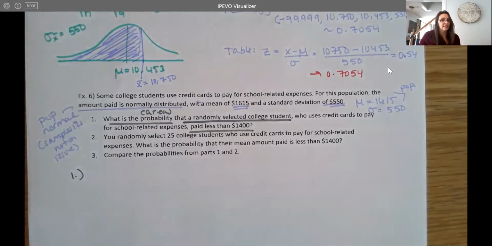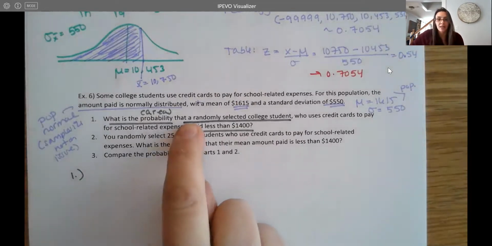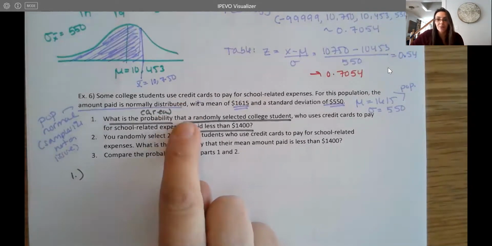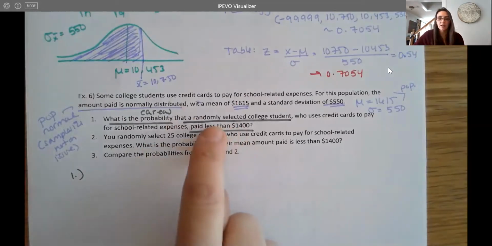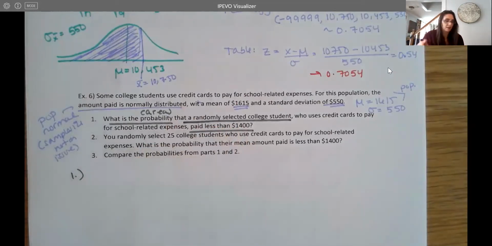Notice the question says that we are randomly selecting a college student. We're not doing a sample here. We're taking one college student, right? So if it's not a sample, it's a regular problem. So you don't want to start mixing up your regular rules with your sample rules. If it's a regular problem like this, we're going to use our regular old techniques.